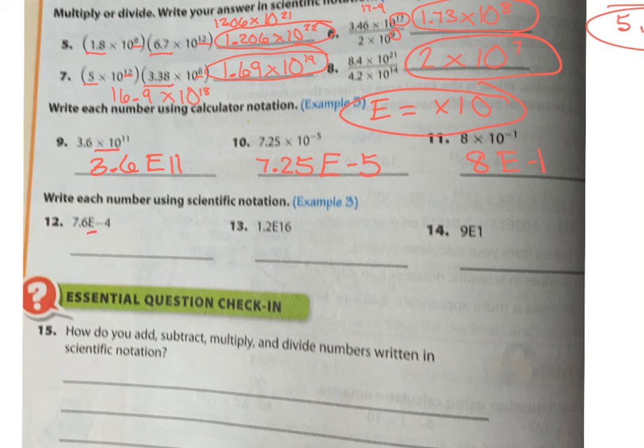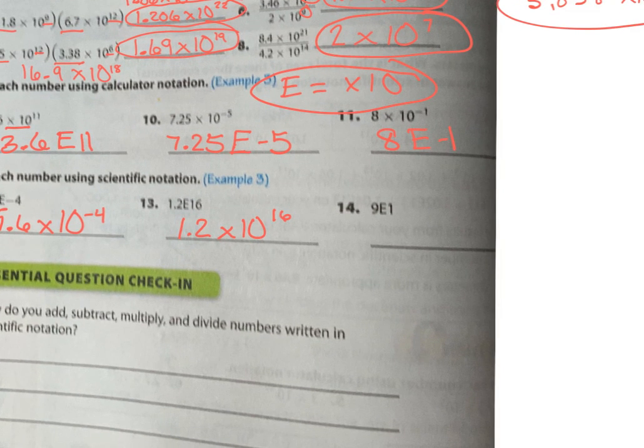So now down here we do the opposite. This becomes 7.6 times, instead of E, good. And then 1.2 times 10 to the, and then 14 is 9 times 10 to the first.